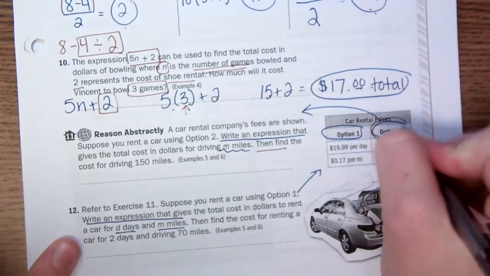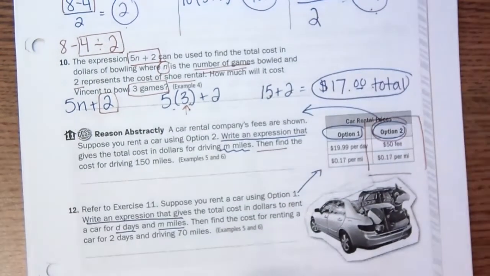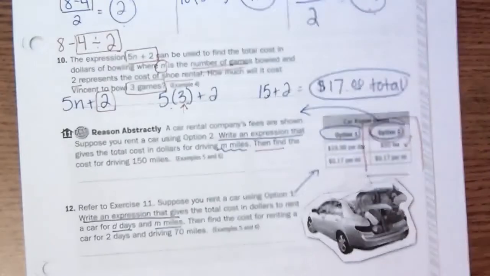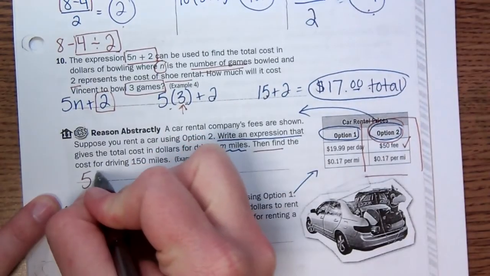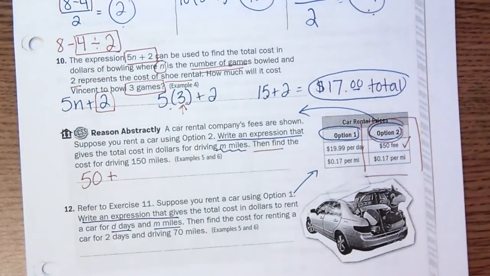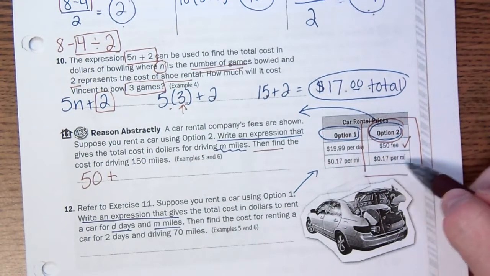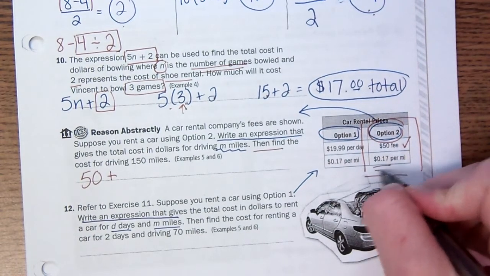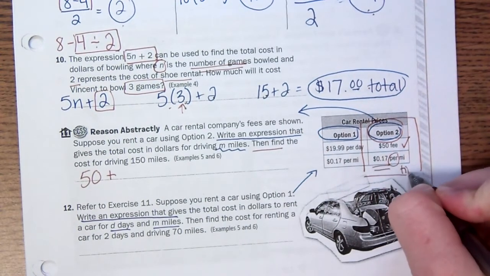So on option 2 here, you got to think, okay, what do I have first? This is going to cost me, no matter what, no matter how many miles I've got, it's going to be $50. So I've got $50, and I also have to pay per mile in this case. This one's a little different. So how much do I have to pay per mile? I have to pay 17 cents per. That means for every. That means times.